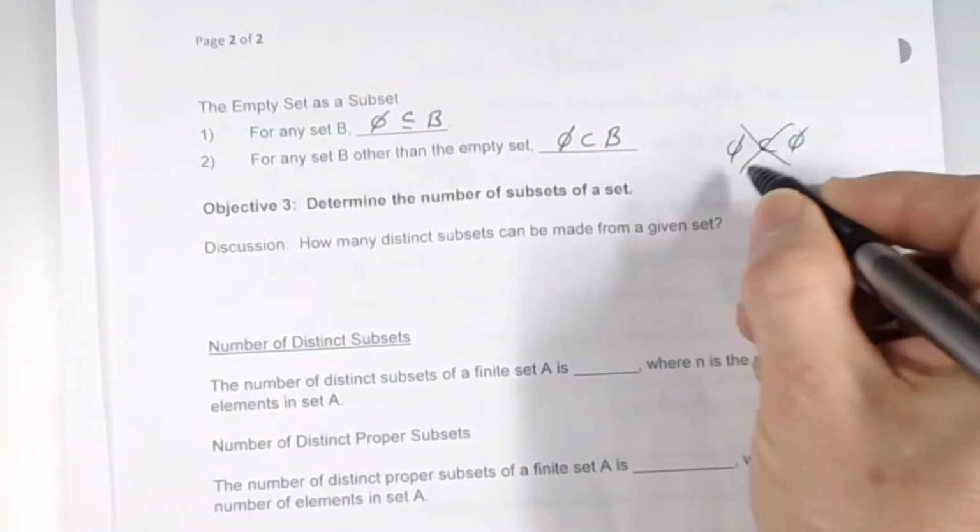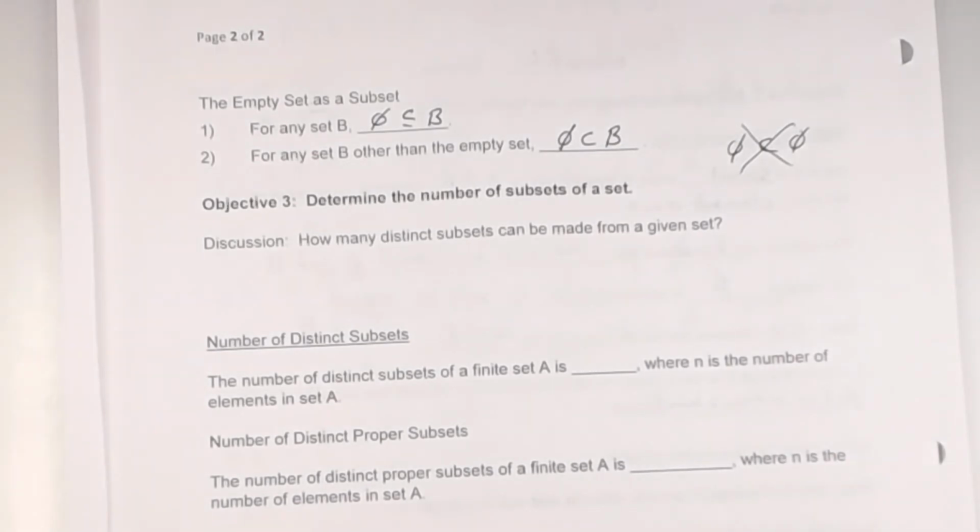That's false because the empty sets have no elements, so they're the same. They cannot be proper subsets of each other. That's true. But remember, when comparing if a set is a proper subset of the other, it can't be equal.